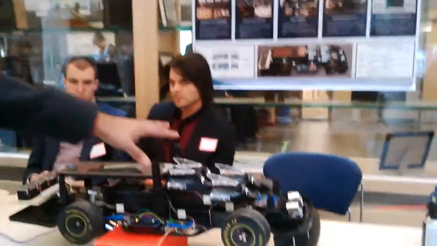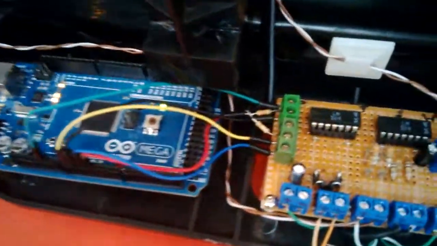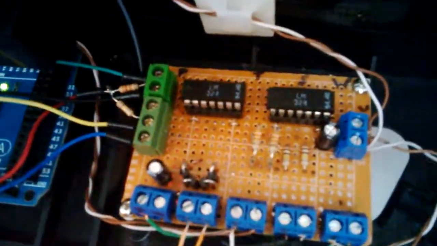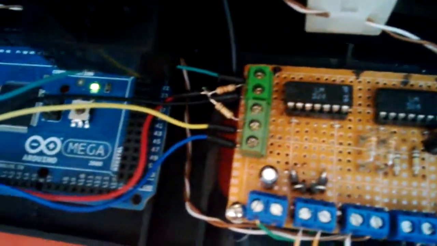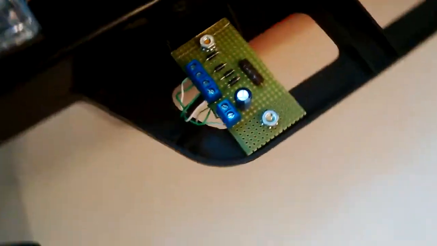Okay, so we have individual sources here. Some of them are AC, some of them are DC. And the AC sources are rectified so that they become DC to charge the DC battery. And there's a summing circuit right here where all the sources are summed together and fed to the battery to charge it continuously.